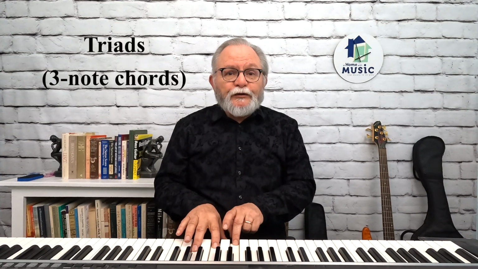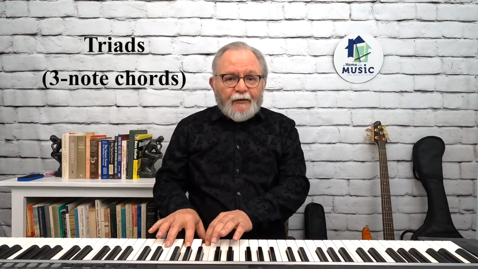Probably the most common kind of chord to be found in popular music is the 7th chord. Now you remember we started with 3-note chords, also known as triads. So for example, we started with C major, F major, G major. We also added the dominant 7th chord.